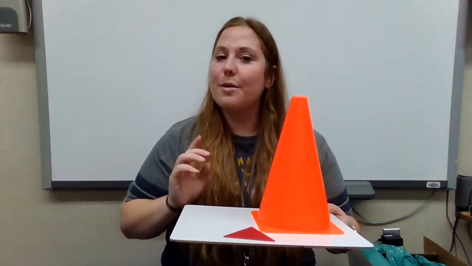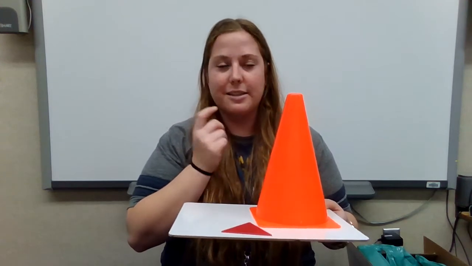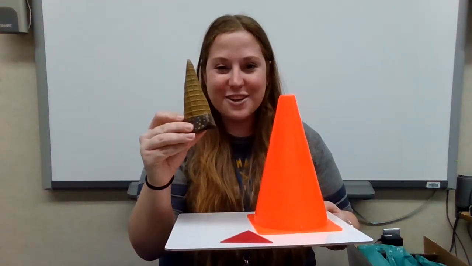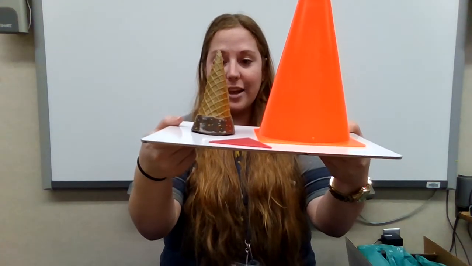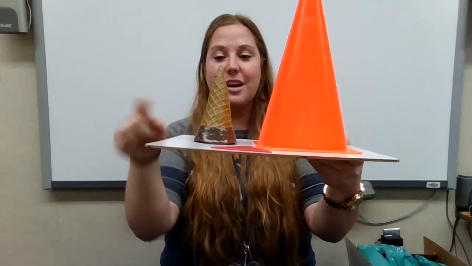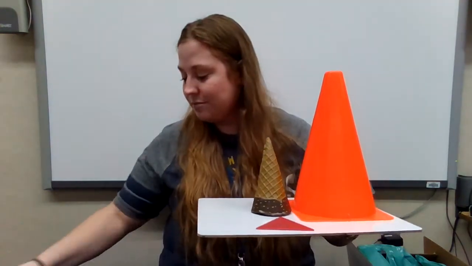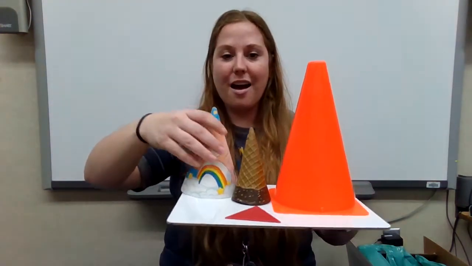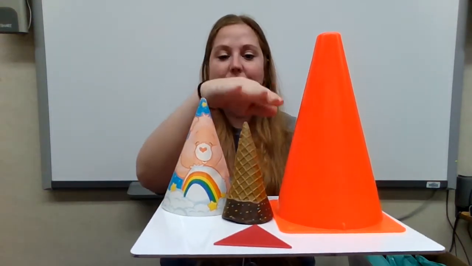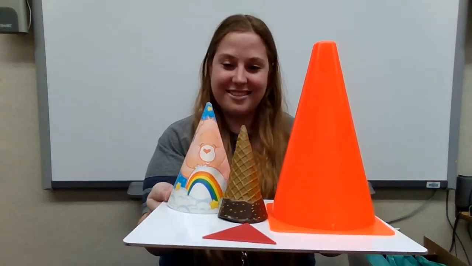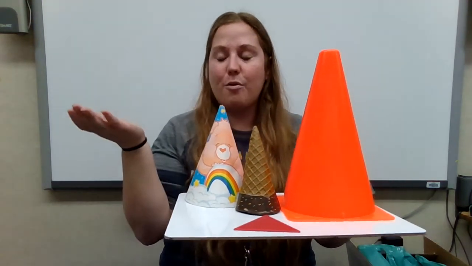I also found something that is a yummy treat. Can you think of it? I found a pretend ice cream cone. When I put this on my board, it stands up. And when I look at it straight on, I see a triangle shape. I found one more thing in my classroom. A party hat. So now I have 3 triangle shapes that are solid. I wonder if you can find any where you are.